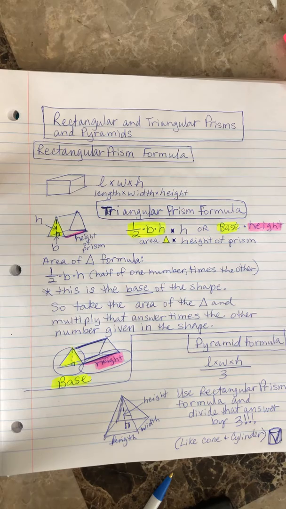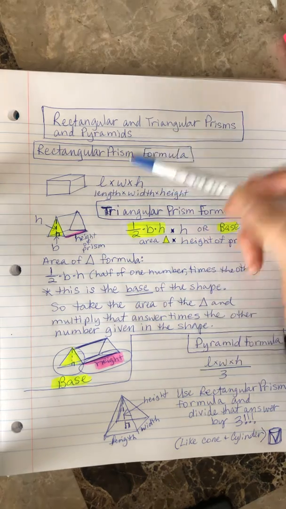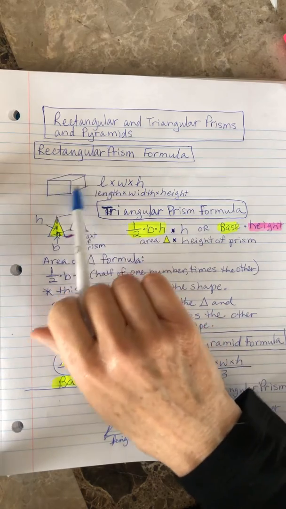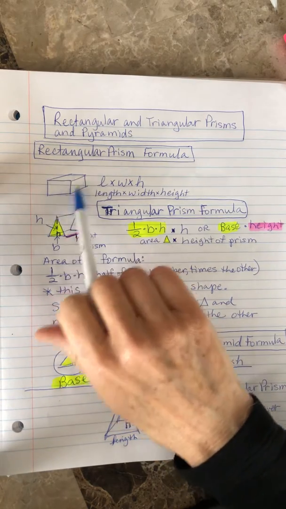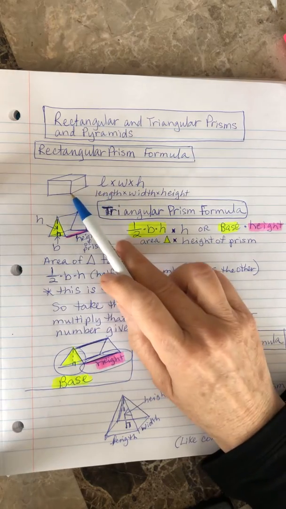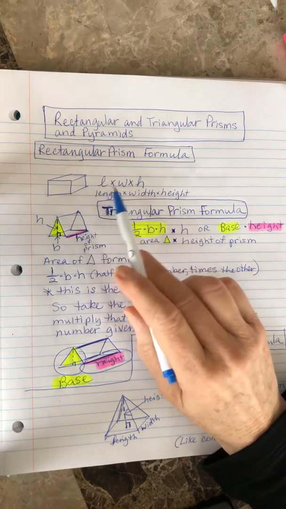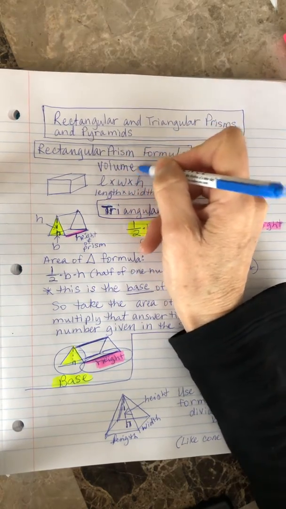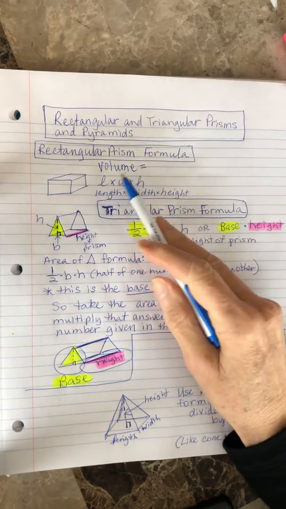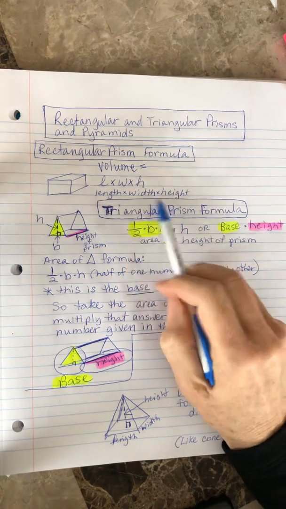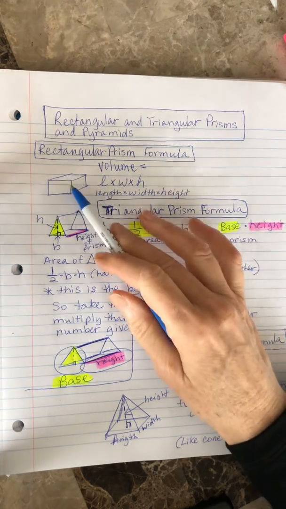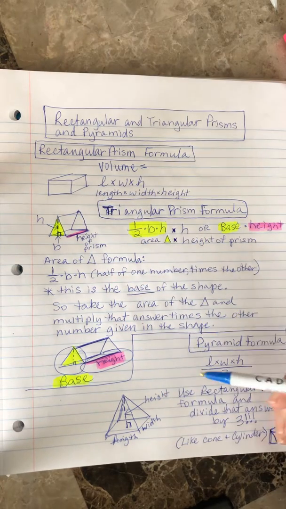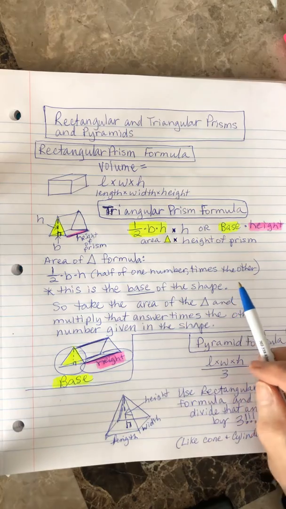I'm going to start with the rectangular prism formula right here. Pretty much everybody knows that. When you have a rectangular prism, which is like a box, a three-dimensional box, and we're looking for volume, and I didn't put volume on here, so volume equals length times width times height. All right, we know this. So you just have three numbers and you multiply them all together, and that is what you get. That's how you get the volume of a rectangular prism, okay?